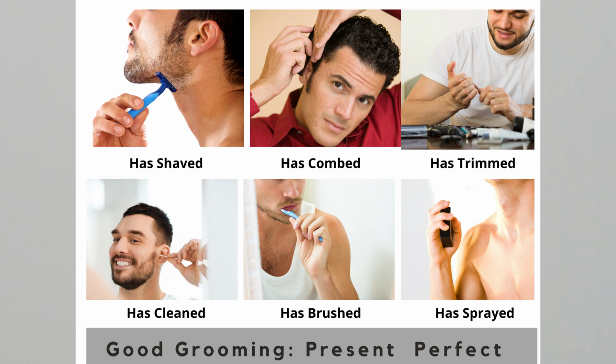Rick has shaved, he has combed his hair, and he has trimmed his nails. He has cleaned his ears, and he has brushed his teeth. He has sprayed on cologne. That is the story of Rick and good grooming in 4 different ways.